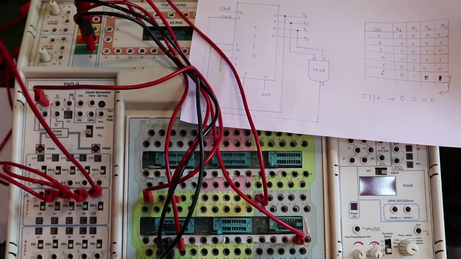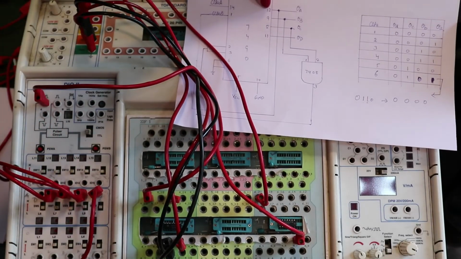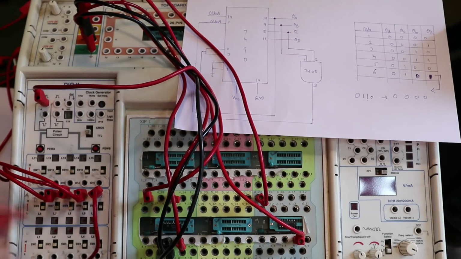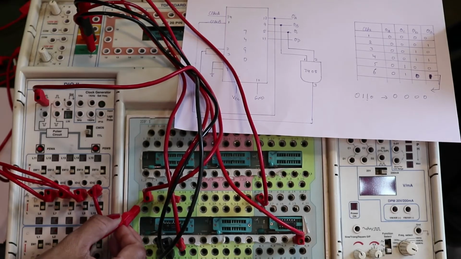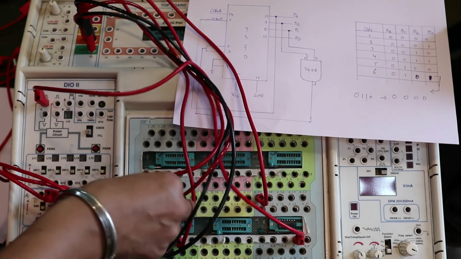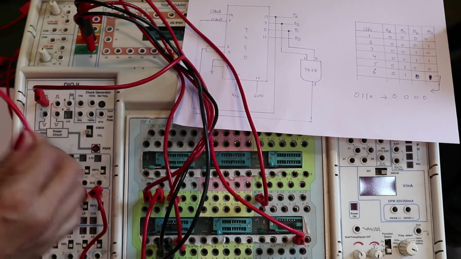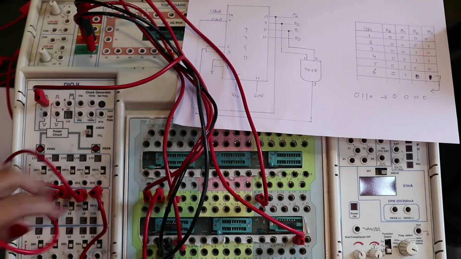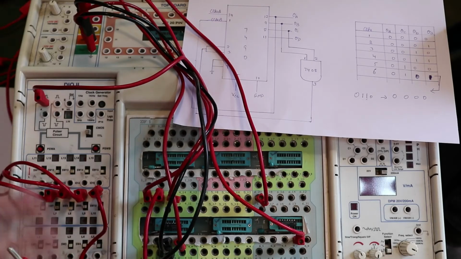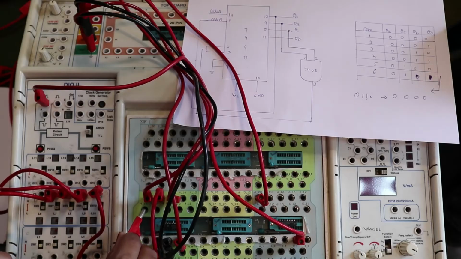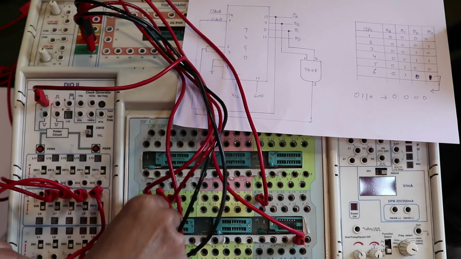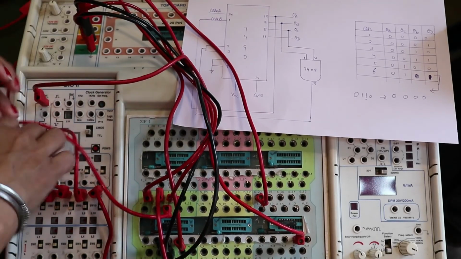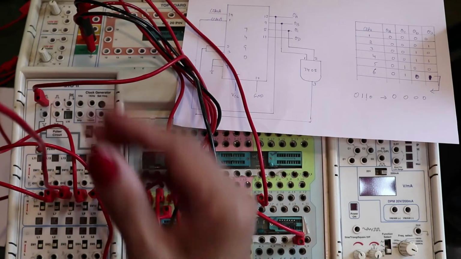So first connection is for QA. So I have to join it to 12th. So we need to check where is 12th. So here is the 12th pin. Then next I need to check 9. So where is 9? As per this circuit, here is the 9th pin. So connected.